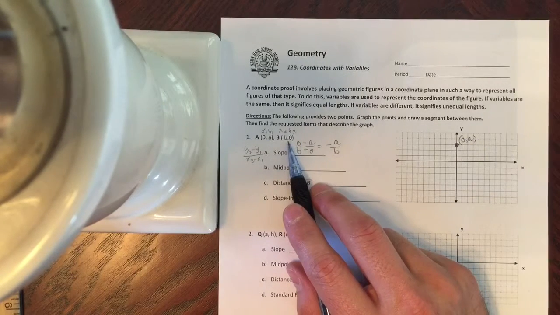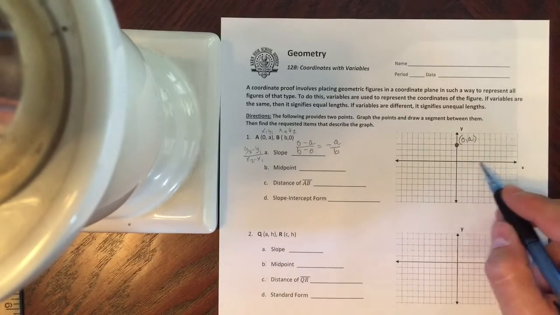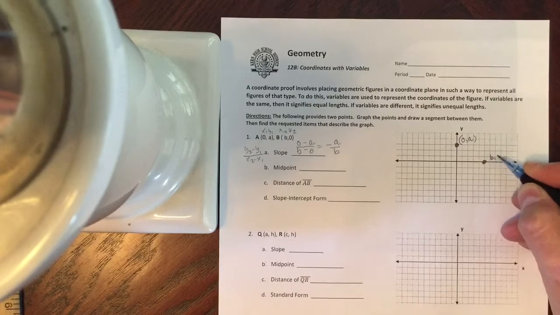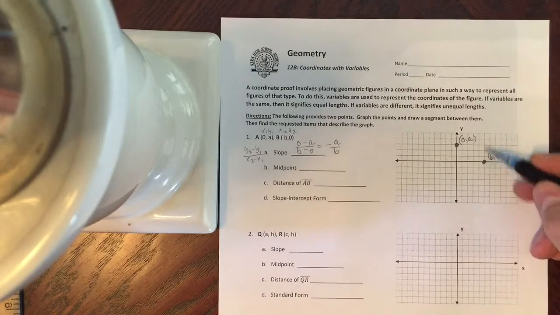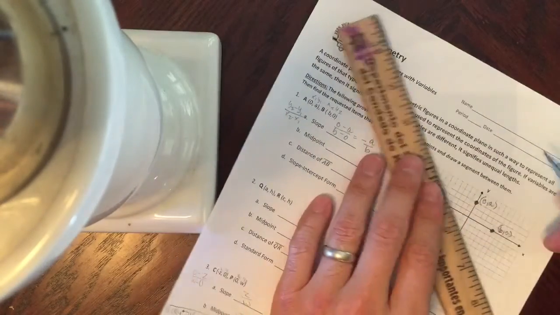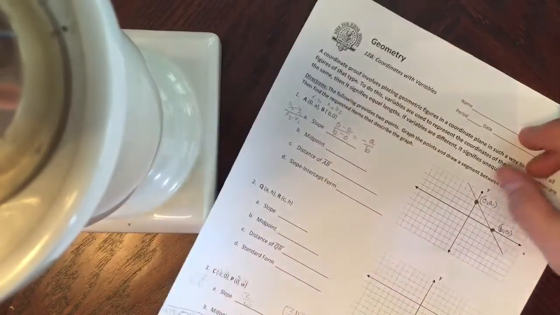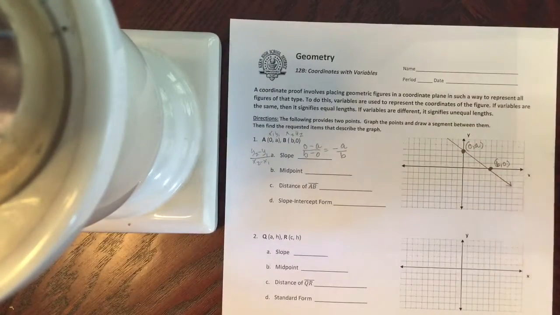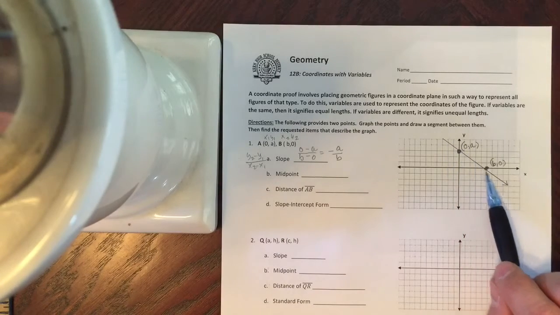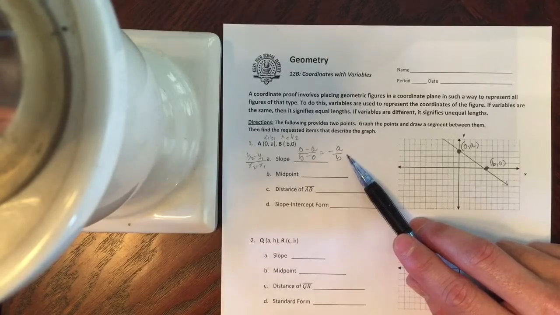The other point is b, 0. So we go b along the x-axis and 0 on the y. So we don't go up or down, right? Draw our line through there. And we see it's negative. From left to right, as we follow it, it goes down, which is a negative slope. And the slope is negative a over b.